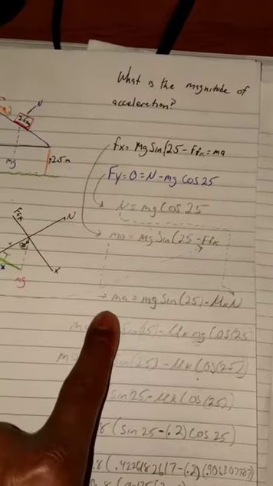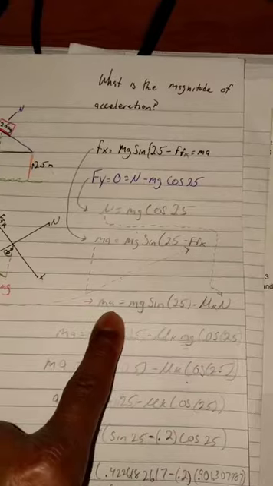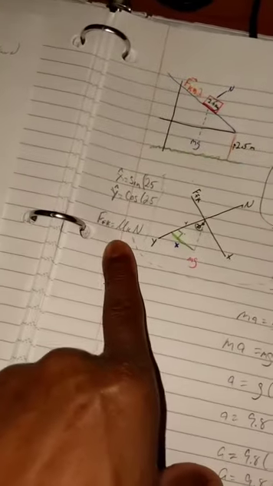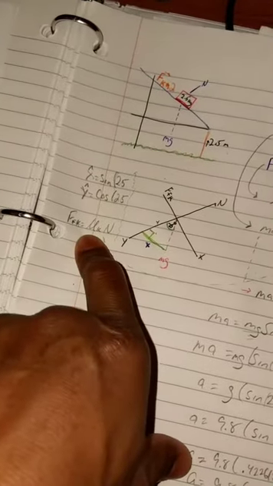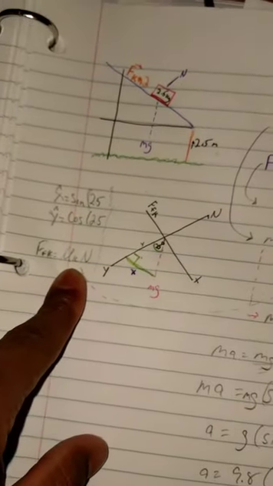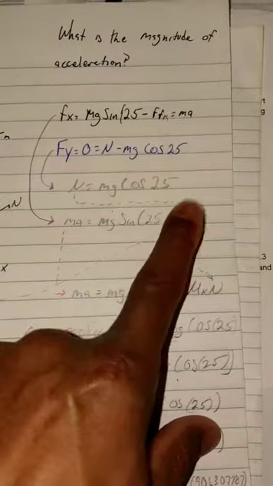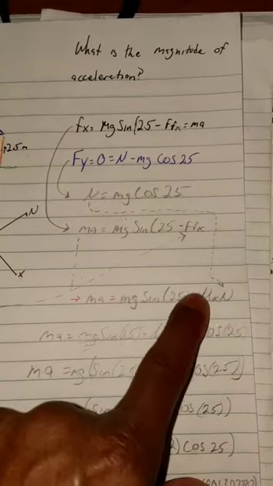So coming down here, I'm showing how I'm substituting f k, the kinetic force of friction, which equals mu k n. So I sub here, and then it becomes this right here.